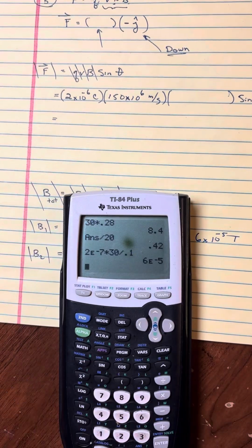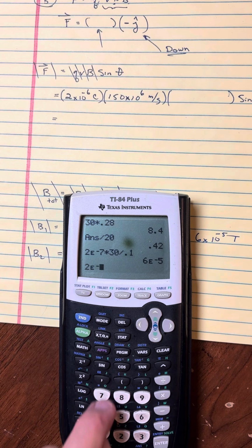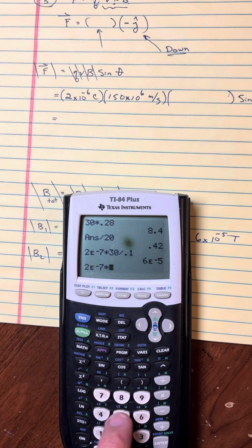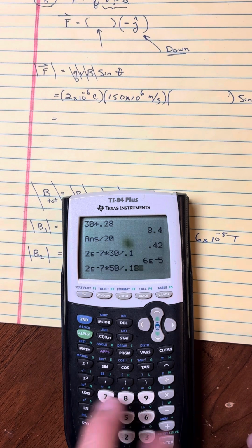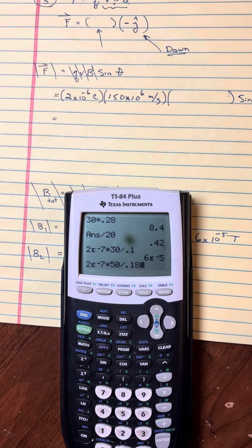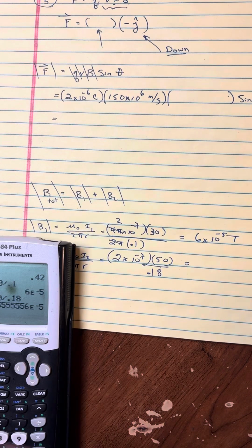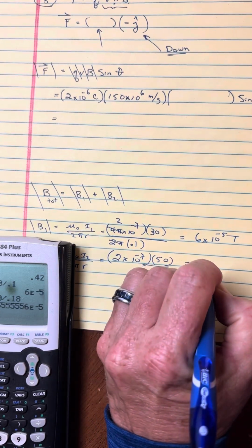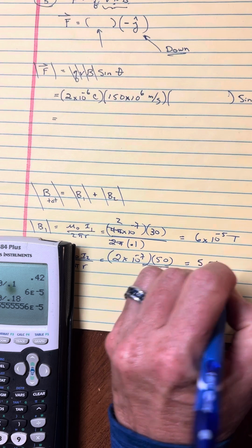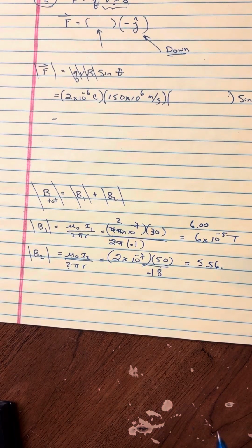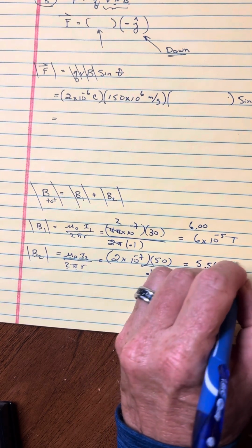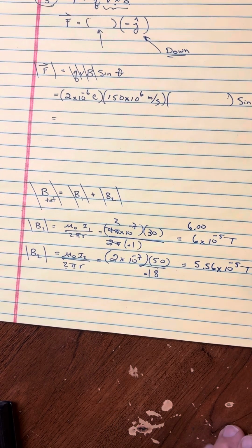And so here I can do the 2 times 10 to the negative 7 times the 50 amps divided by the 0.18, and I get 5.56, and maybe I should have put 6.00 for that one, times 10 to the negative 5 Teslas there.